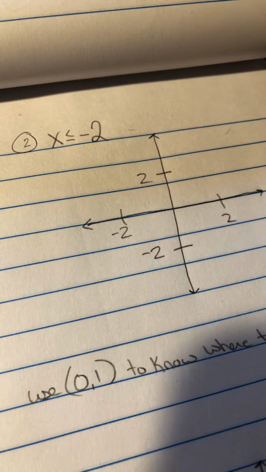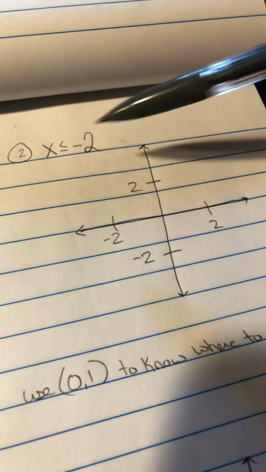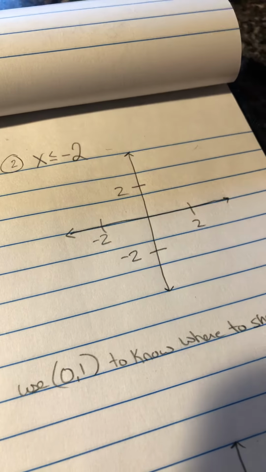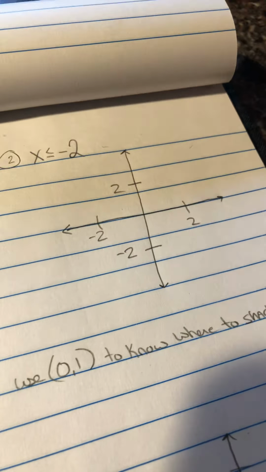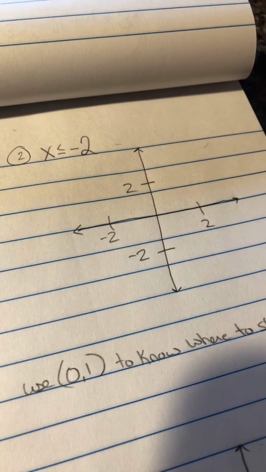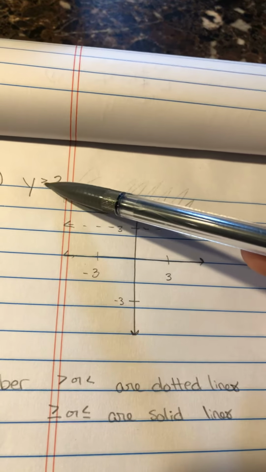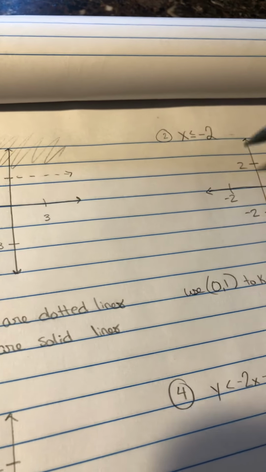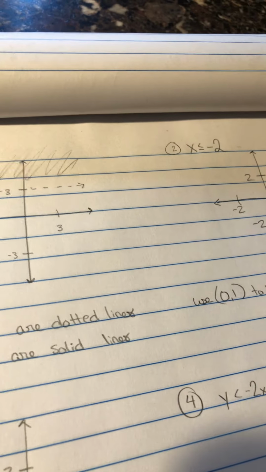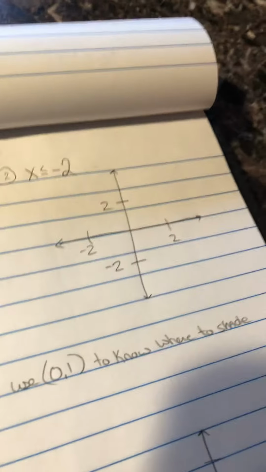Here's another one. Pretty simple. I used an X instead of a Y, and then I gave you an equal to sign. Now remember, hopefully you can answer now. What is the difference in just the regular greater than sign, and then when you have an equal part of the inequality, is it makes it solid instead of dotted.